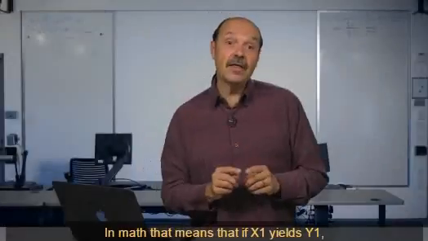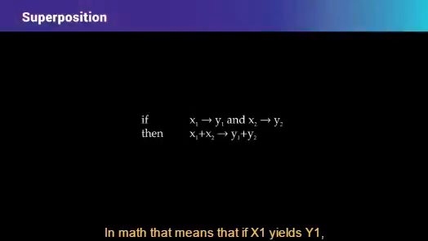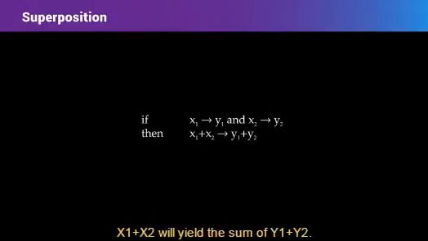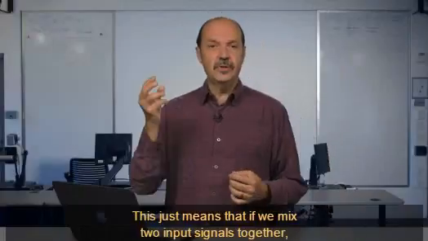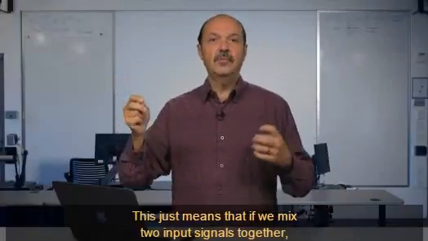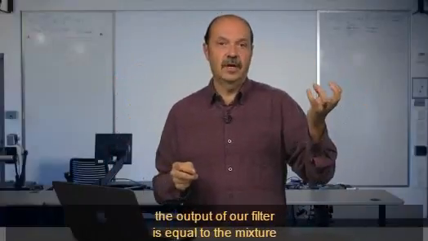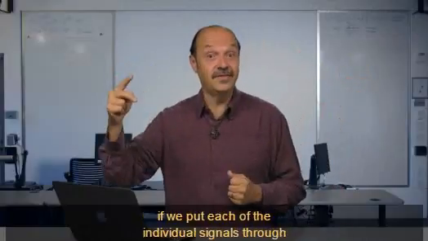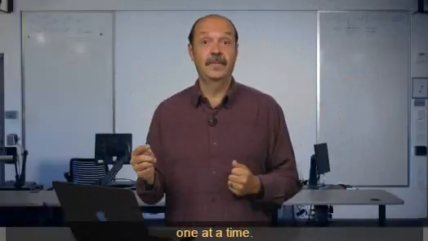In math, that means that if x1 yields y1 through a filter, and x2 yields y2, then the sum of x1 plus x2 will yield the sum of y1 plus y2. This just means that if we mix two input signals together, the output of our filter is equal to the mixture of what the outputs would have been if we put each of the individual signals through one at a time.